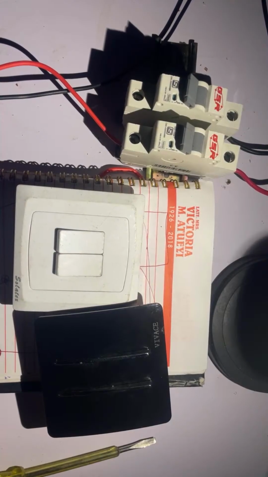So in my next live video, we are going to talk about the three-gang switch, how to wire a three-gang switch. That one is going to be on Saturday.